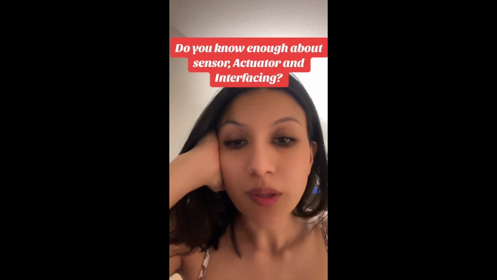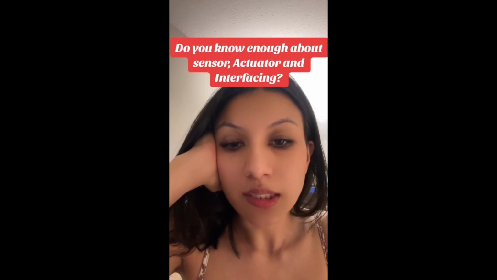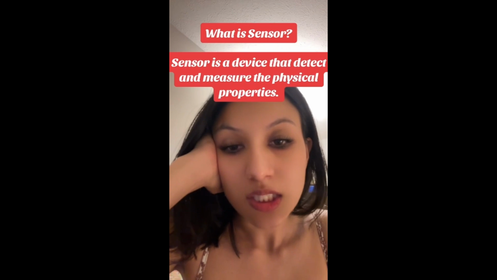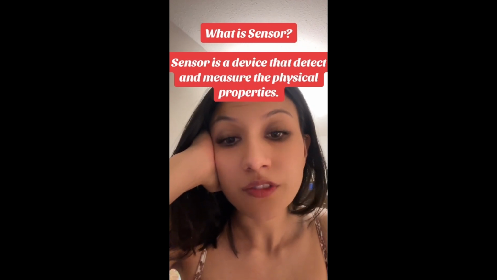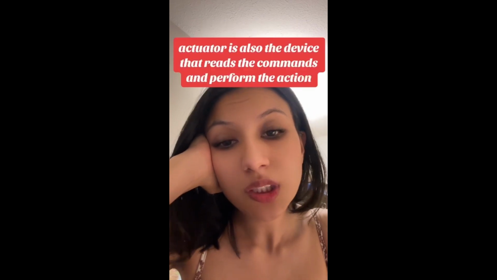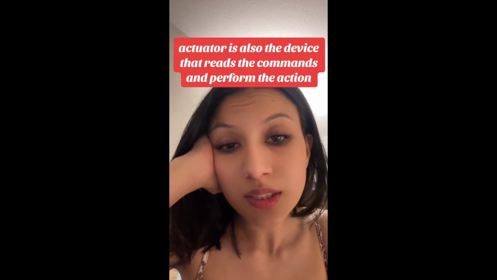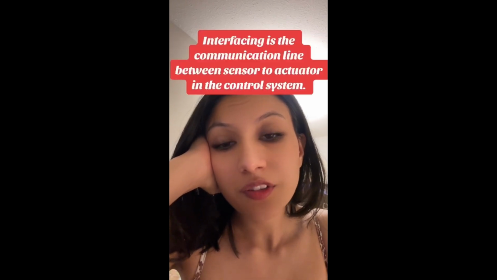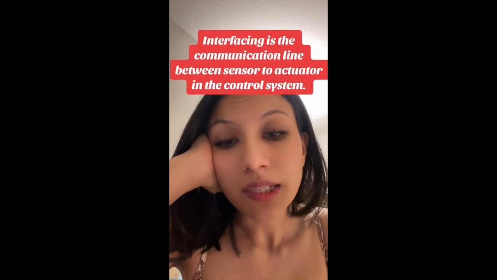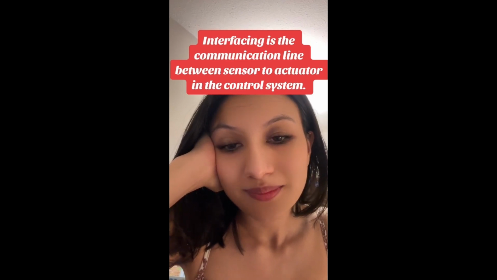Do you know enough about sensor, actuator, and interfacing? What is a sensor? A sensor is a device that detects and measures physical properties. An actuator is also a device that reads the commands and performs the action. Interfacing is the communication line between sensor and actuator in the control system.